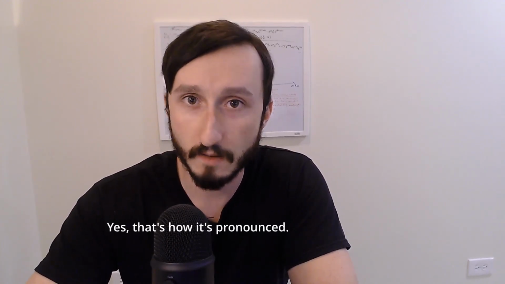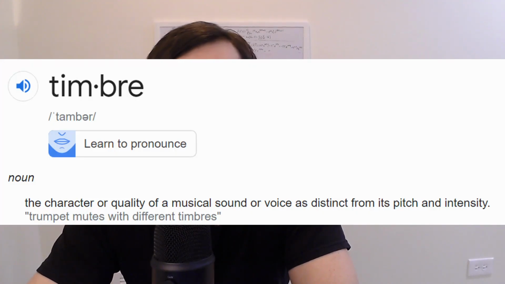If you were to ask a musician, they would probably say, oh, well, that's timbre. It's sort of like the texture of the sound. And you can look up this word timbre and you'll get a definition that says something like, it's the quality of the sound that is distinct from its pitch or its intensity. But this doesn't really tell you what that quantity is physically.